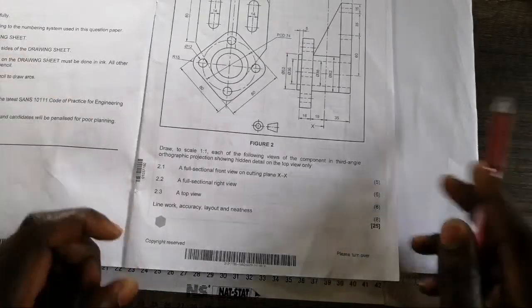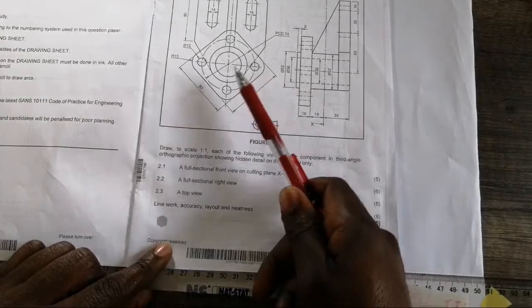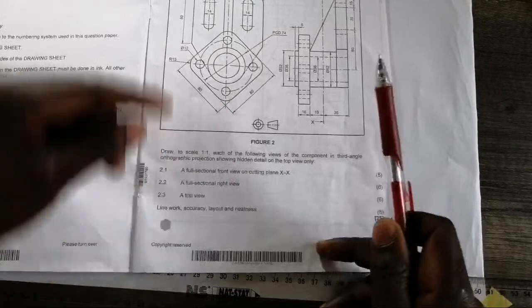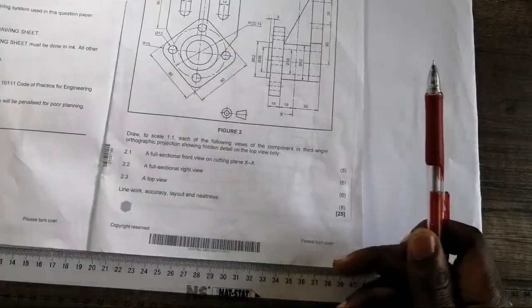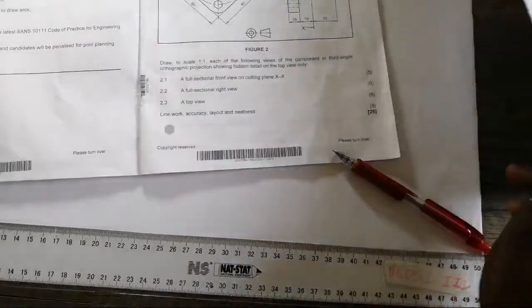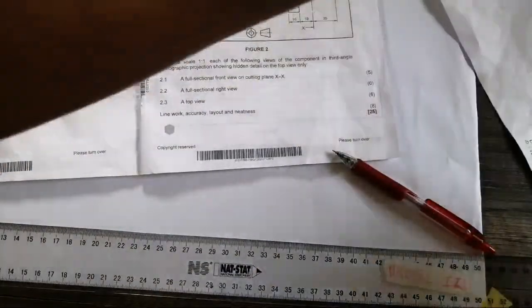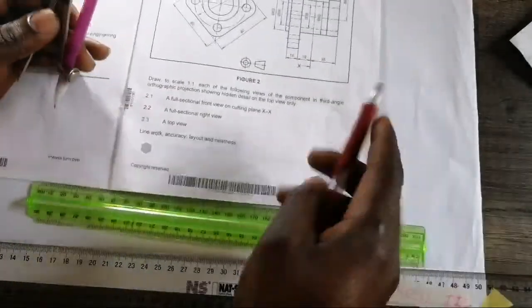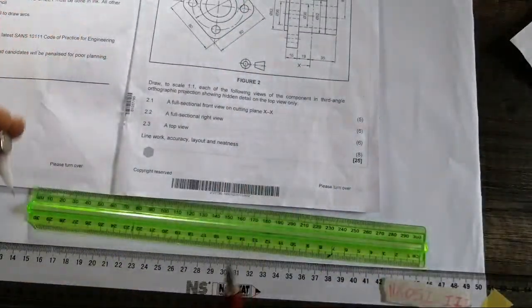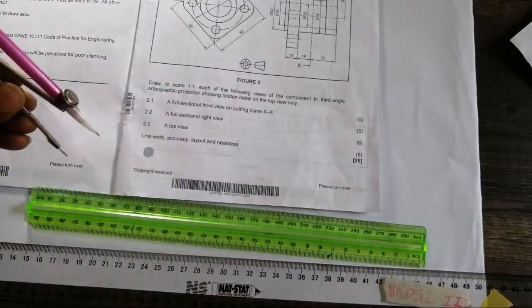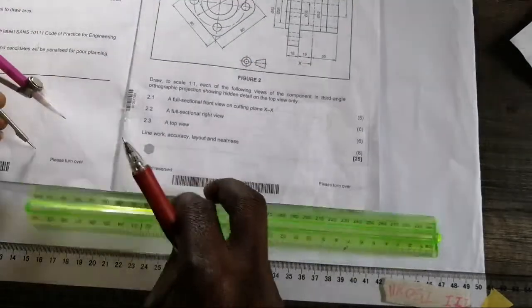According to third angle orthographic projection, this is the front view, this is the right view. The top view is supposed to be up there. Okay, let us start, using a scale 1:1. So let's start with the front view. Draw a full sectional front view on a cutting plane XX. Start with the front view.